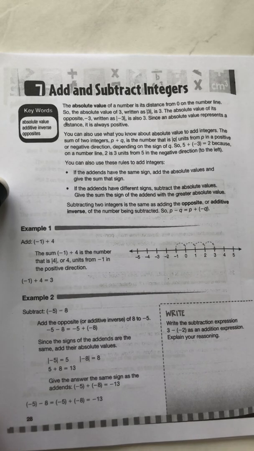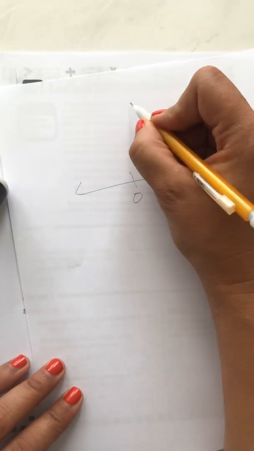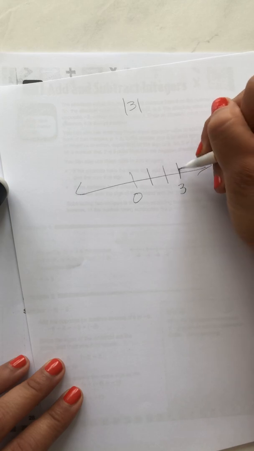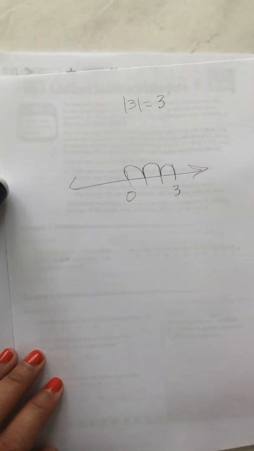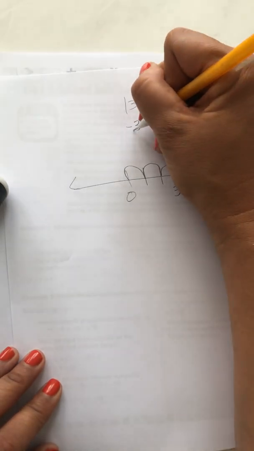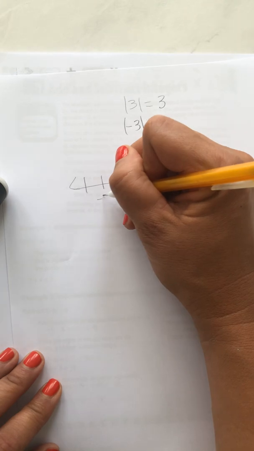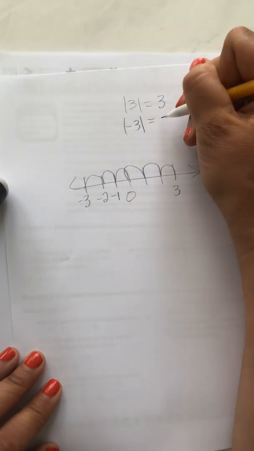So for example, if you have a number line that looks like this, and here's 0, and you have the absolute value of 3, it is 1, 2, 3 spaces away from 0. And if you have the absolute value of negative 3, this is negative 1, negative 2, negative 3, it is 1, 2, 3 spaces away from 0.